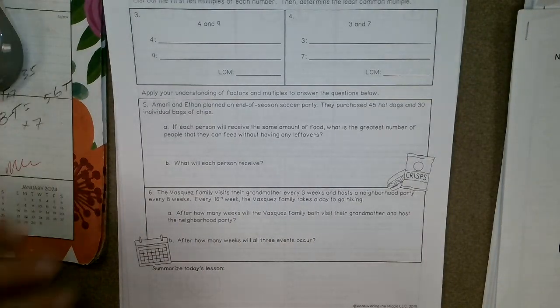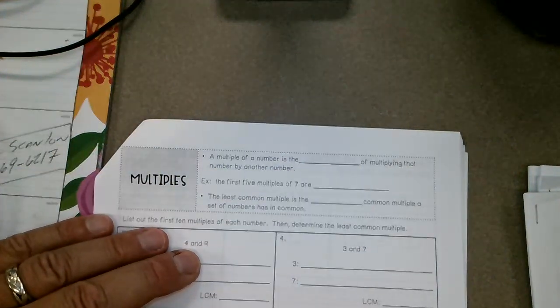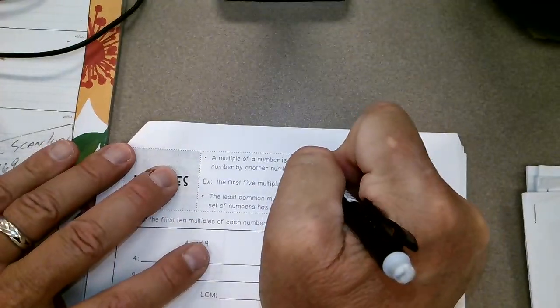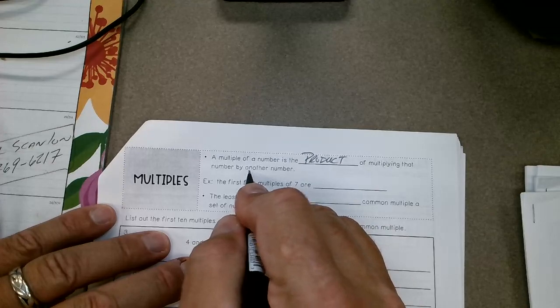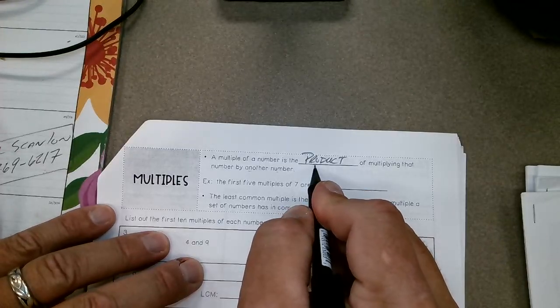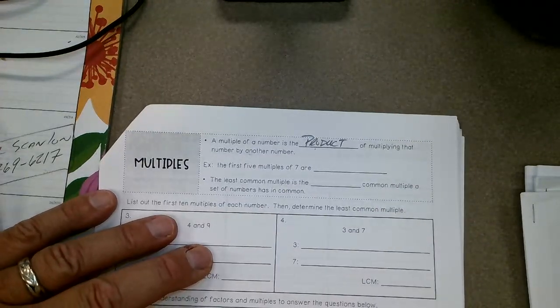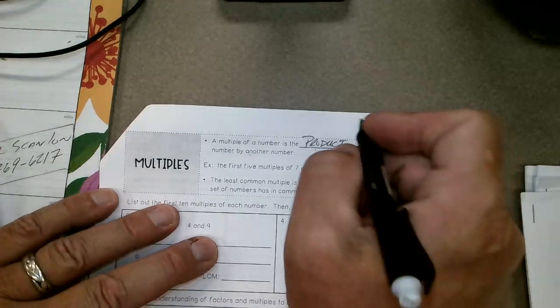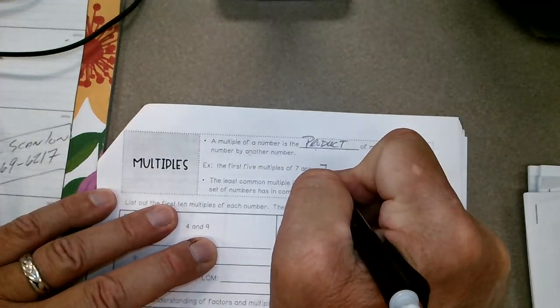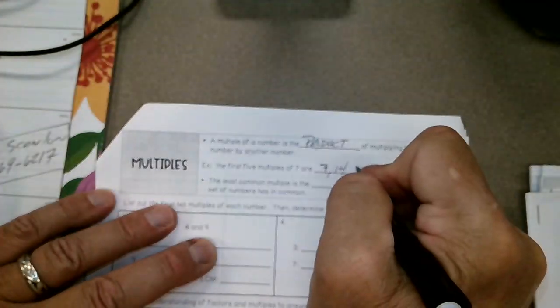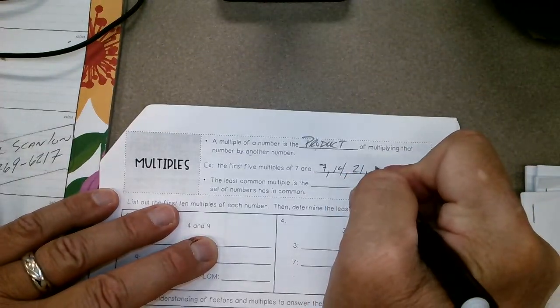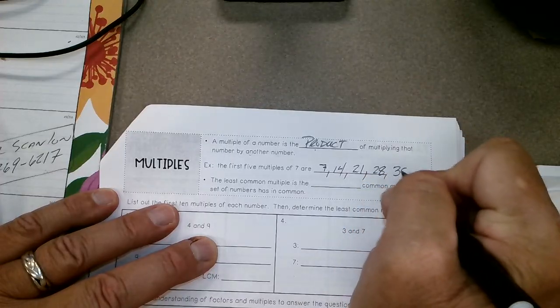Multiples. Okay, all right, let's go. A multiple of a number is the product of multiplying that number by another number. The answer to a multiplication problem. The first 5 multiples of 7 are 7 times 1 is 7. 7 times 2 is 14. 3 is 21, 28, and 35.